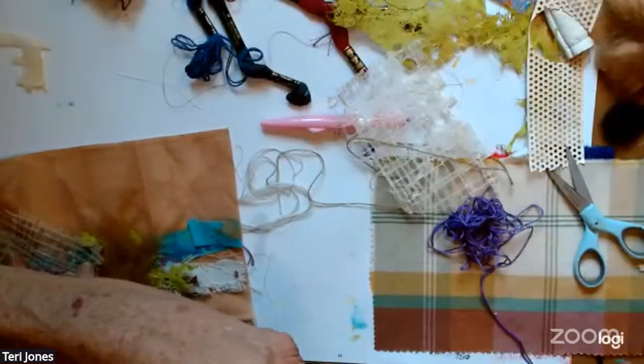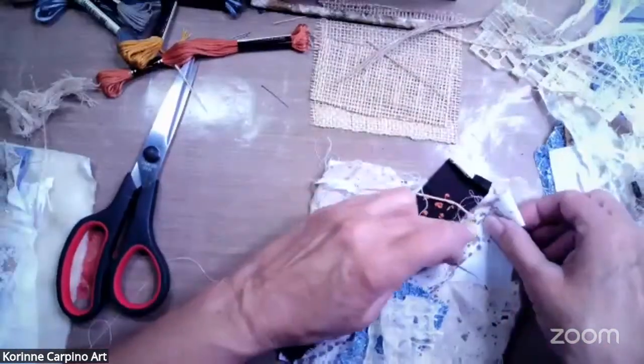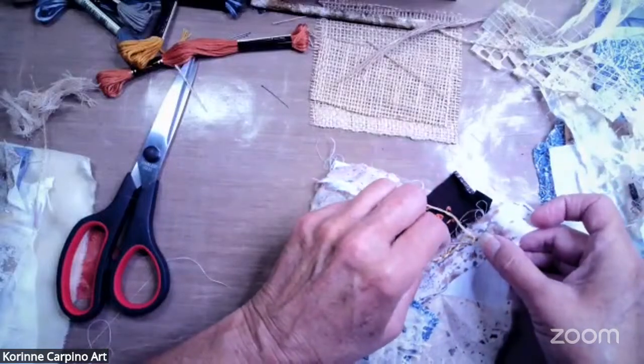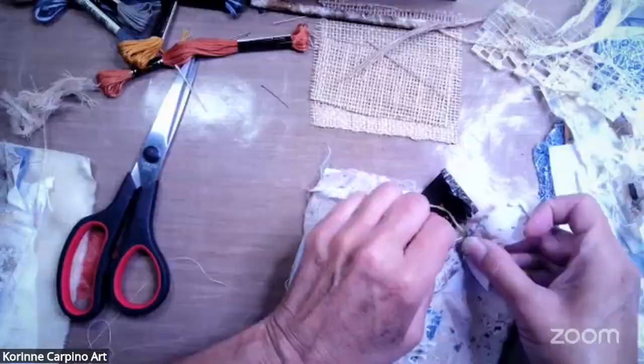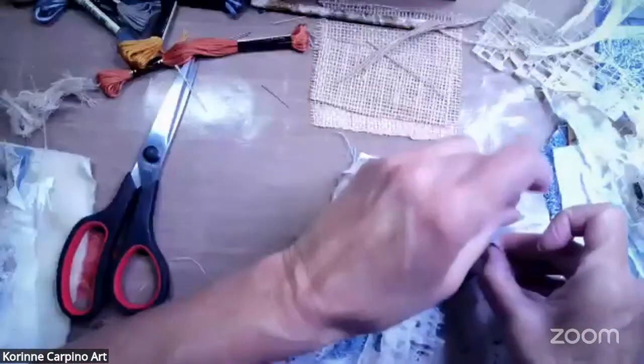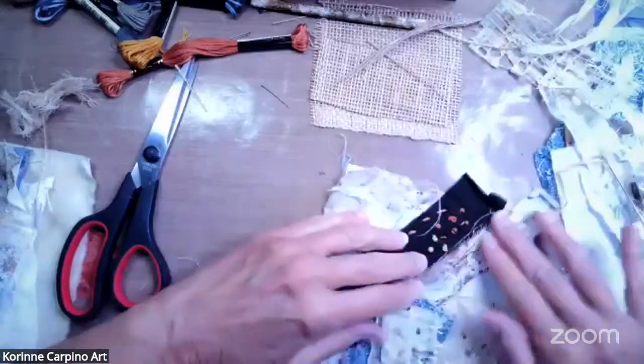And there's another chain. That can add a nice design element too, because especially if you don't pull it real tight, it's going to make it sit up a little bit. Mine's sitting up a little bit. So I'm just going to wrap it around and pull it through.